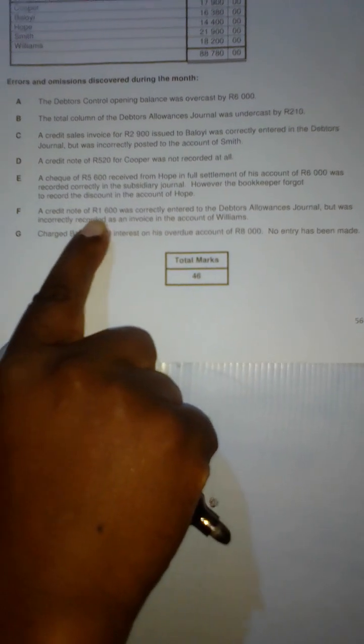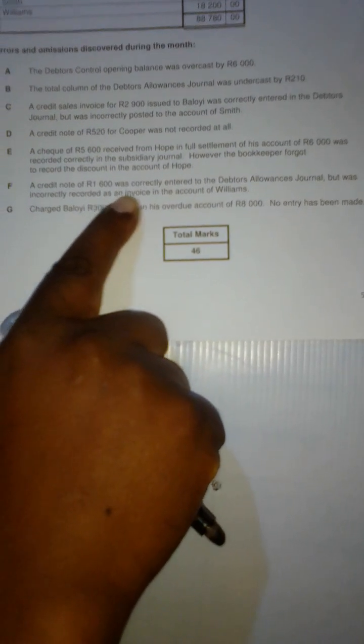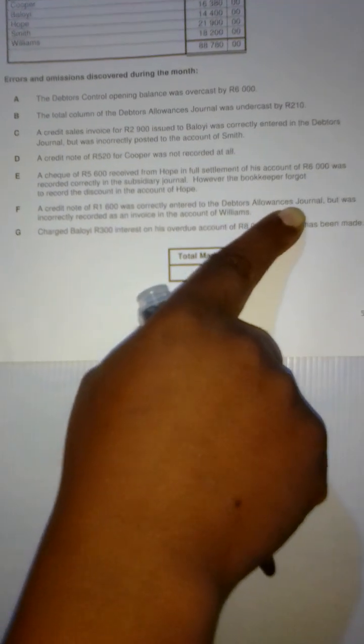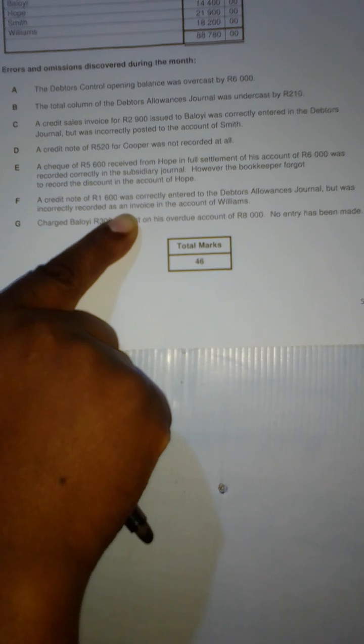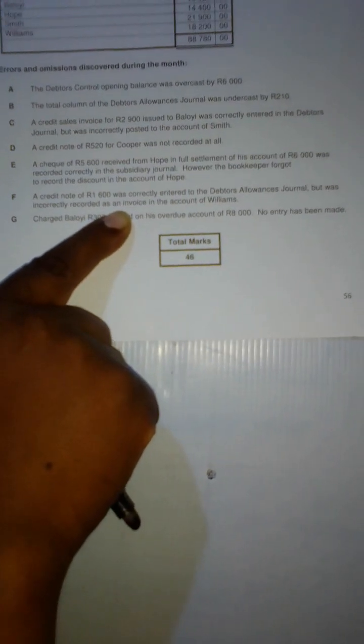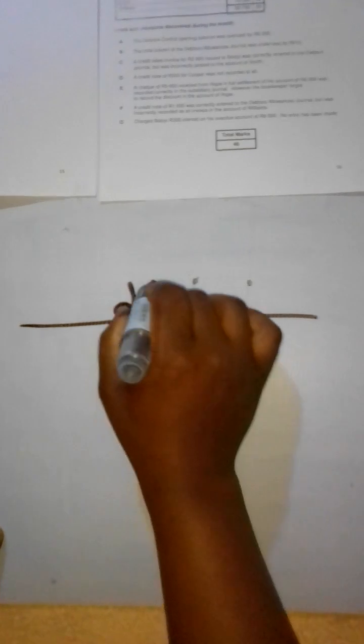Recording a credit note as an invoice in the account of Williams actually means they increase the account of Williams instead of decreasing it. So we have to find out the nature of debtors first for us to understand exactly what is happening.